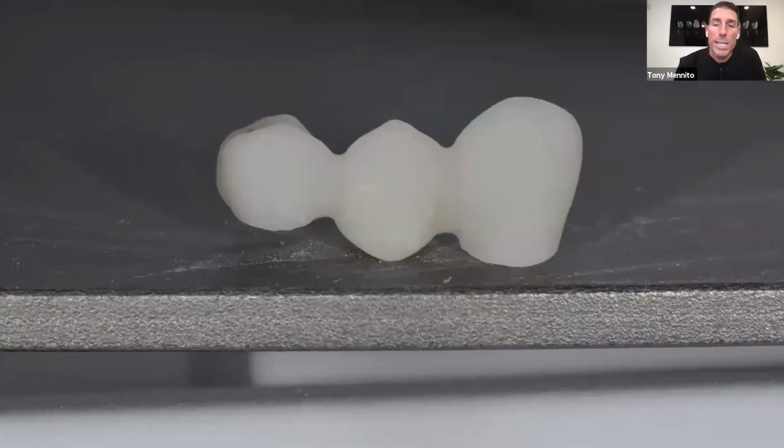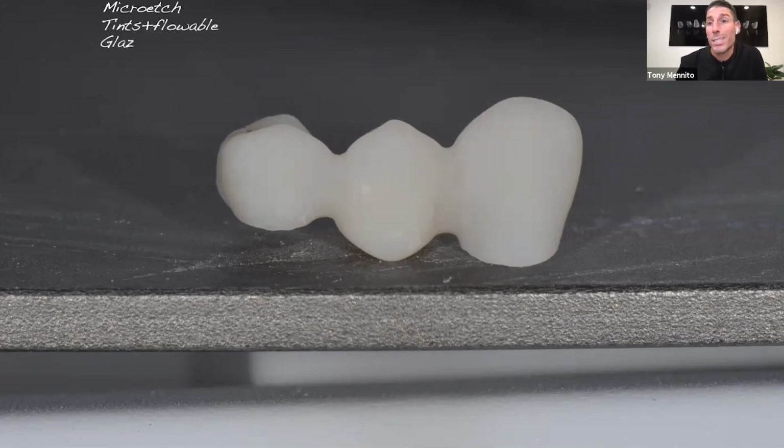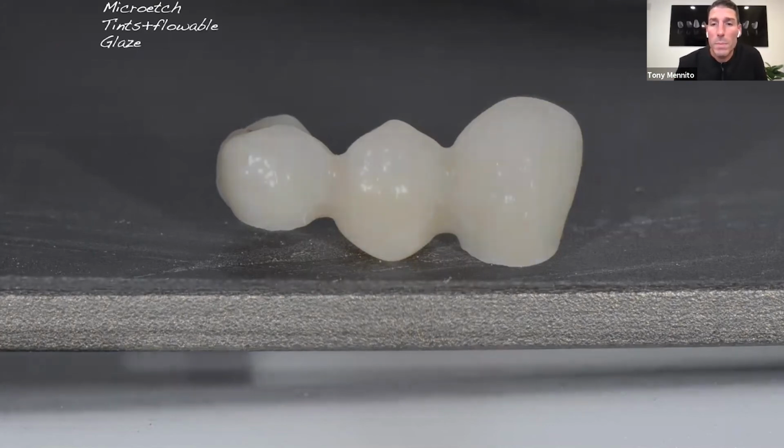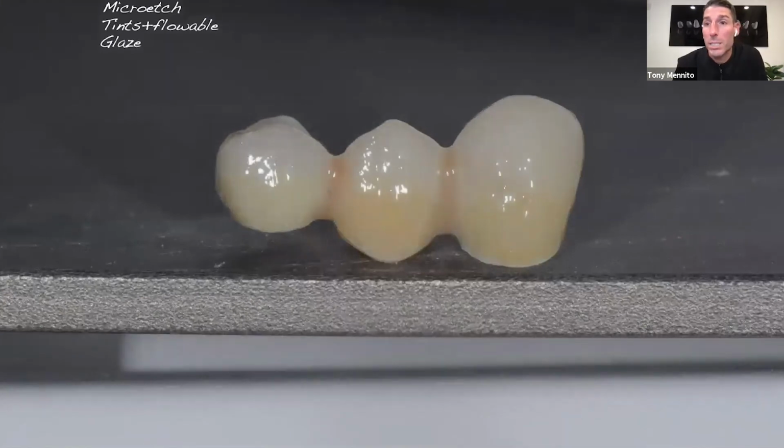So this was a case that we milled at a Telio CAD. We only had one shade of Telio CAD at the time, and so I really needed to basically stain and glaze this using what I'm showing you here, air abrading the tooth, put some tints and some flowable, and basically try to make it look as much like the patient's dentition as I could.